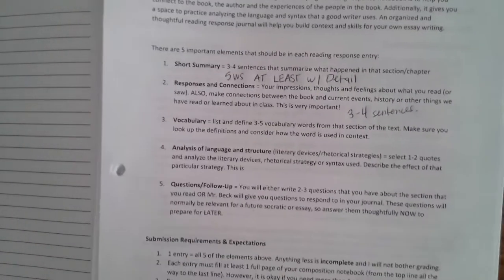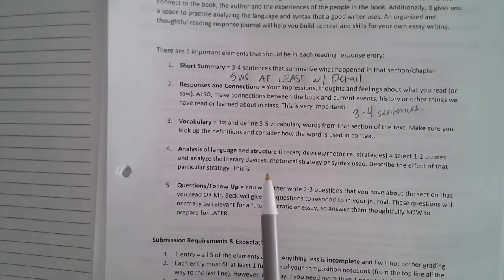So part 4, I am analyzing the language and the structure. So I'm picking out literary devices, or in quotes, where I am going to analyze what the author is doing there and talk about the effect that it had on me as the reader and the effect that it has on the text overall.